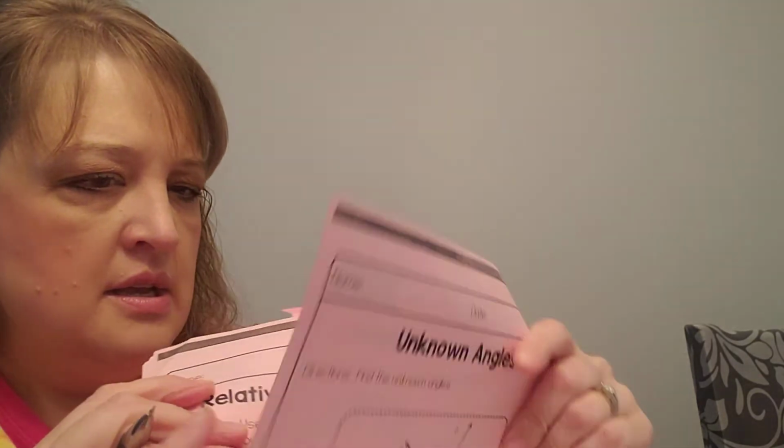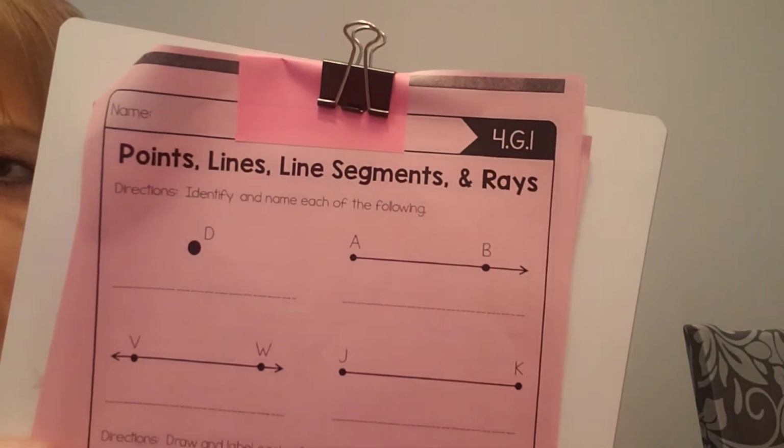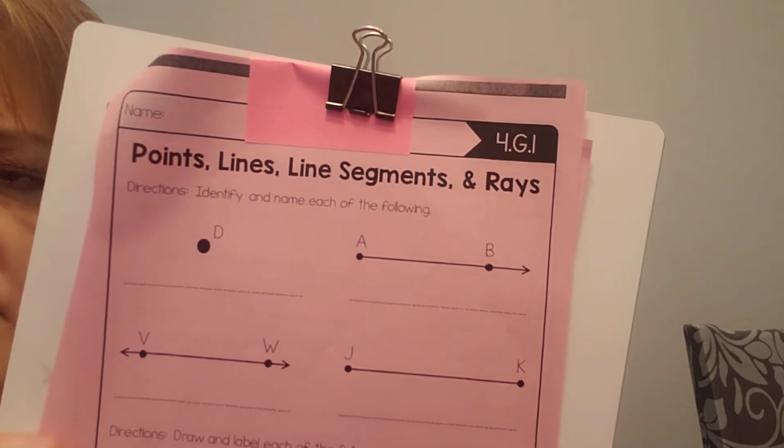All right. Next page. This video is getting kind of long. Let's do kind of an easier one. Let's do G1. G1, that's geometry. Points, lines, line segments, rays. I hope you remember these.